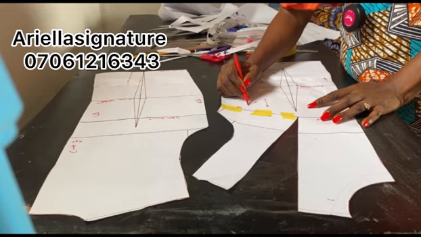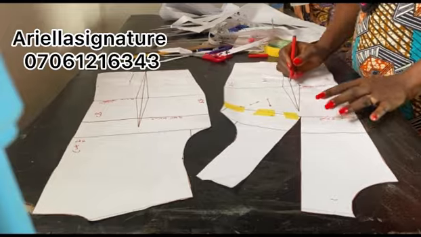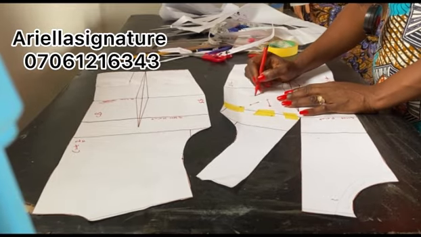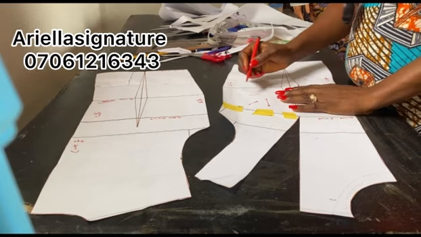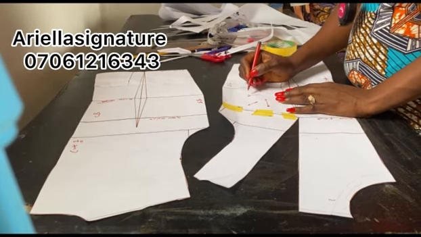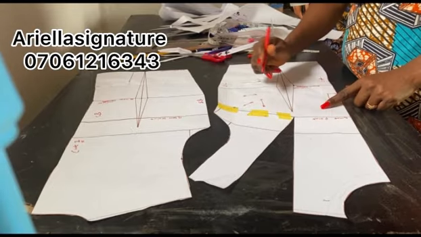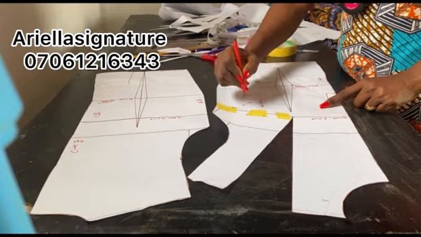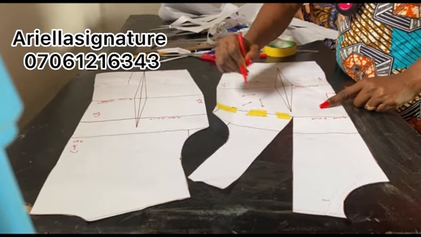You see, cut on bias. This one, you cut it this way. You understand? Sorry, I'm not really good with drawing now. So this is cut on bias. That is why it's not straight. It's looking this way. Cut this one on bias.